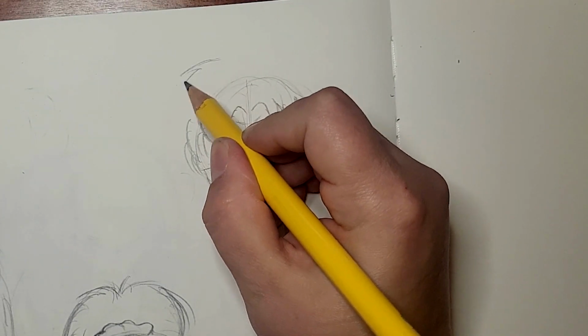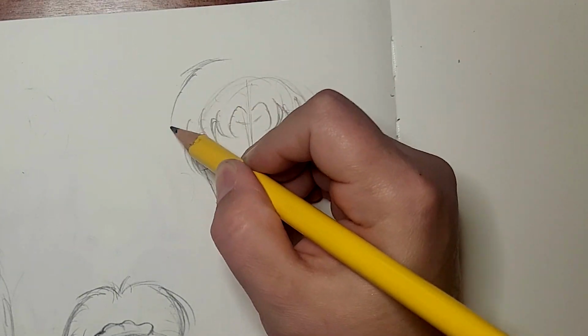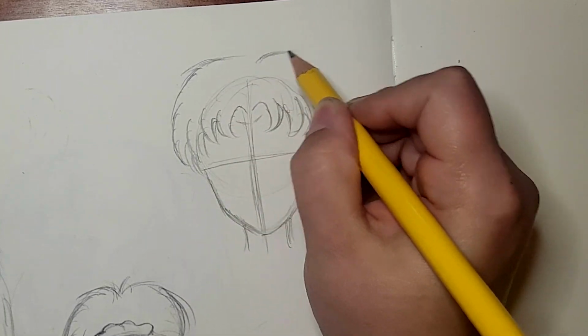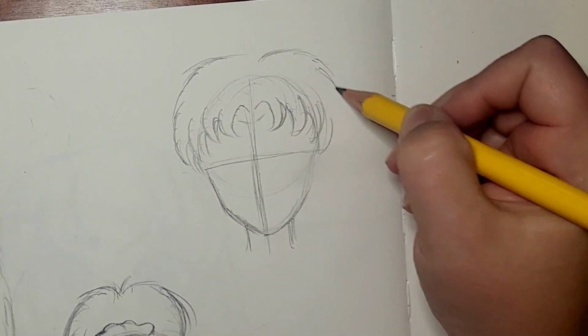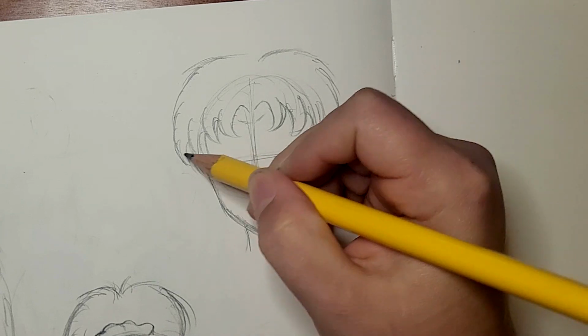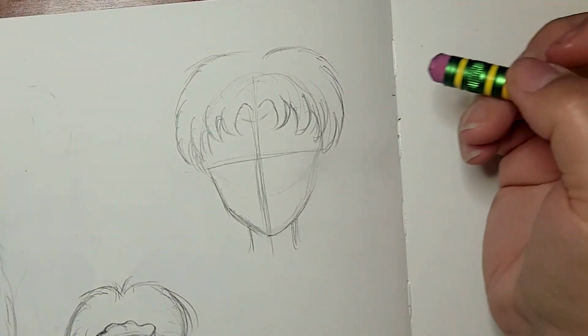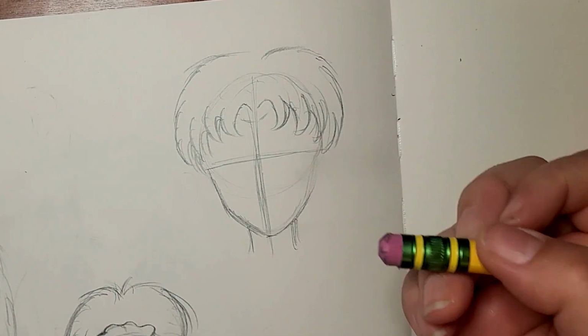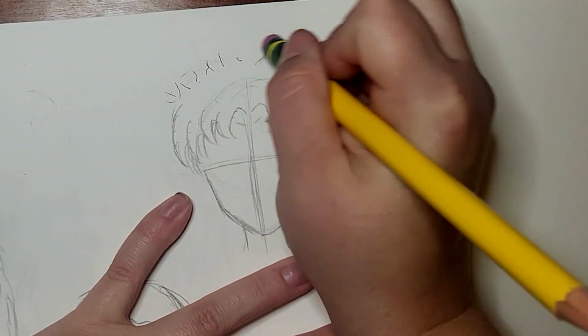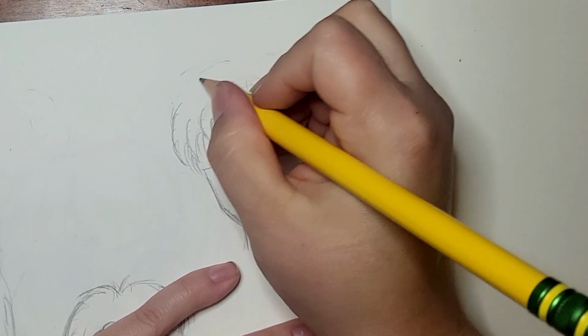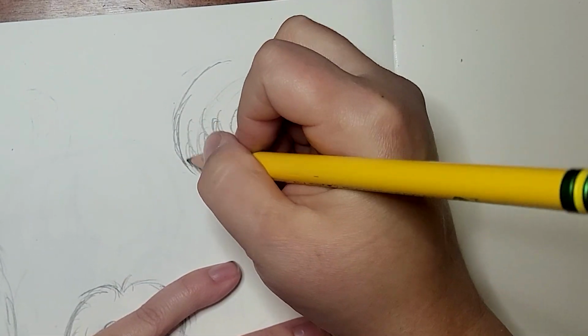And then you get these spikies coming off of the top because hers gets sectioned. And hers is really high off her head, honestly. And I kind of hate it. And I'm looking at what I'm drawing. So let me get rid of that. And I'm going to go a little lower with it.